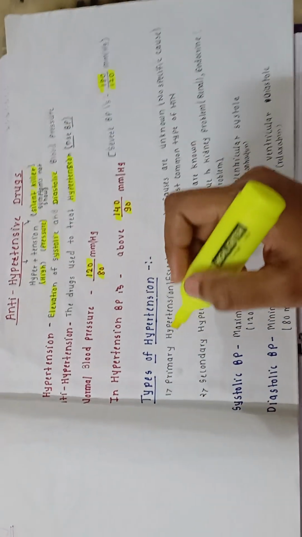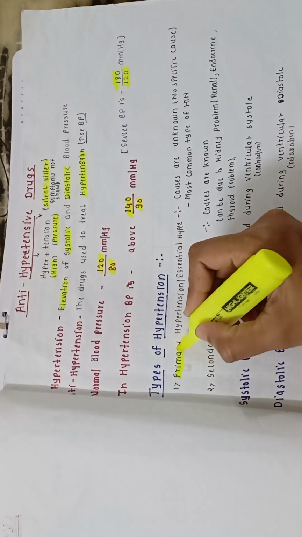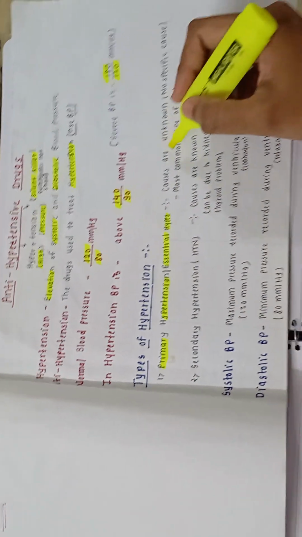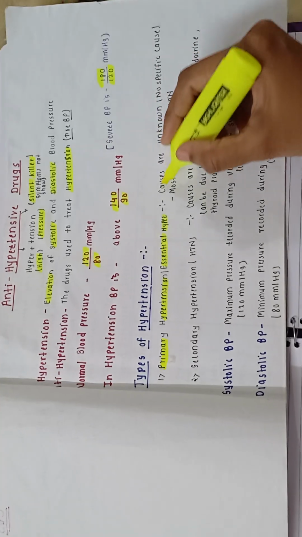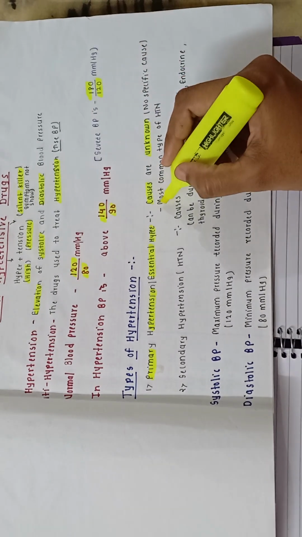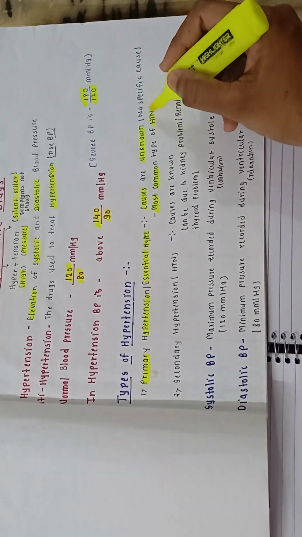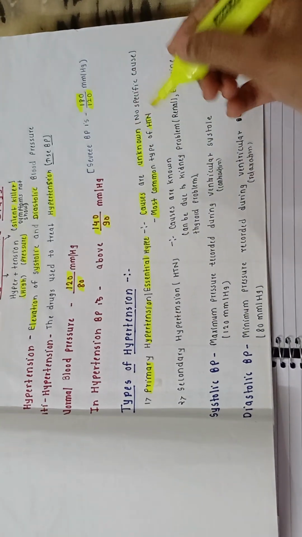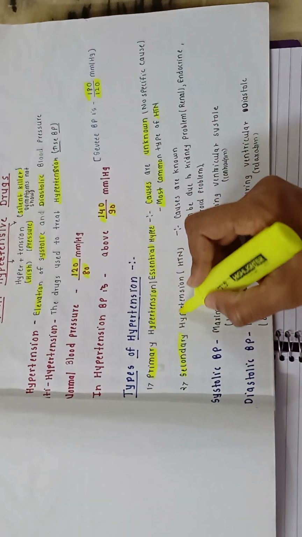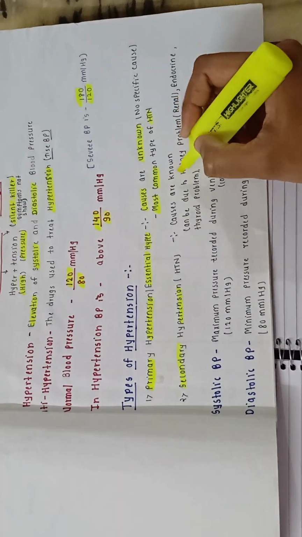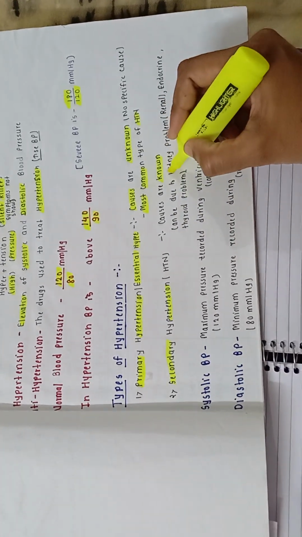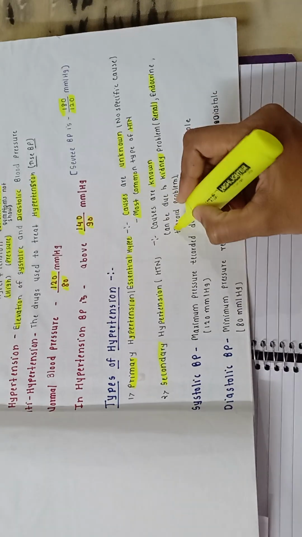There are two types of hypertension. First one is primary hypertension, which is known as essential hypertension, and in that the causes are unknown, not specific causes, and this is the most common type of hypertension. Most of the people suffer from primary hypertension. And the second one is secondary hypertension. In that the causes are known. It can occur due to problems like kidney, renal, endocrine, thyroid problems.